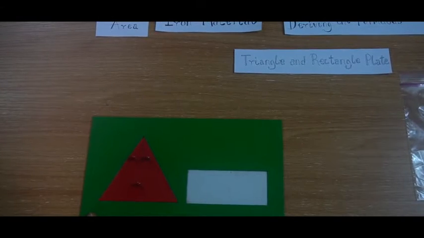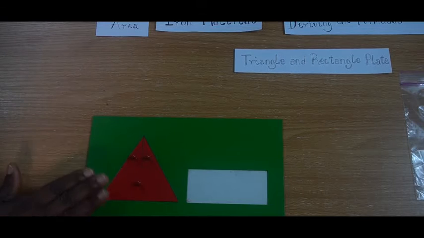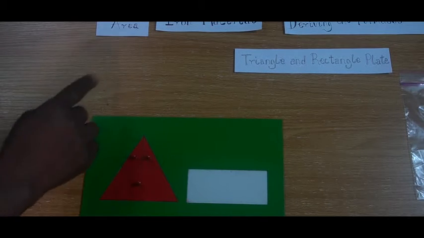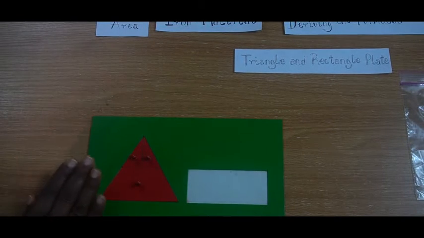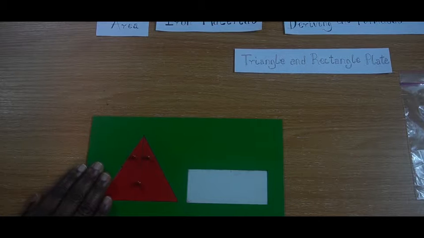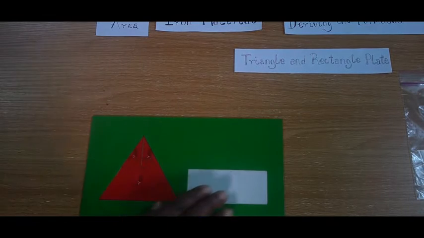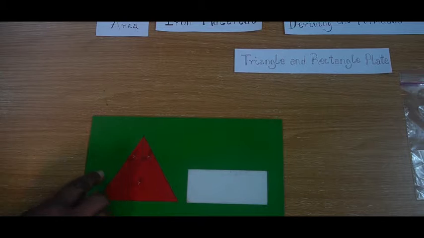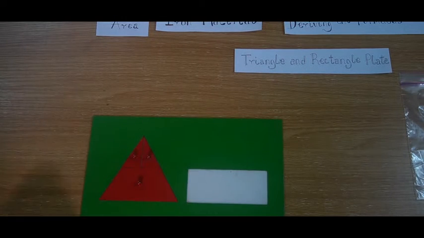Today we are still working on area of different shapes, but now we are going to use iron material. This is an example of the iron material. What shapes do we have right here before us? What shape is this? Triangle. And what shape is this? Rectangle. A rectangle.